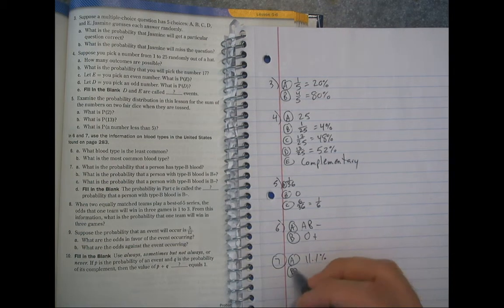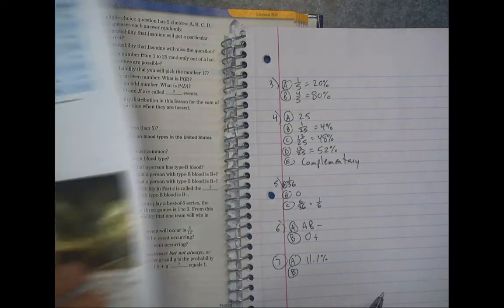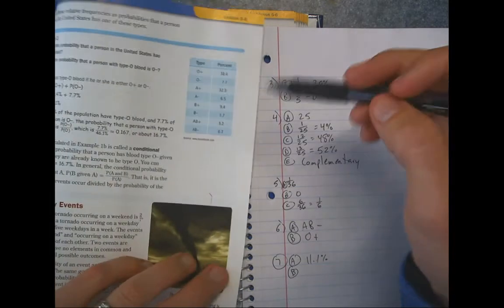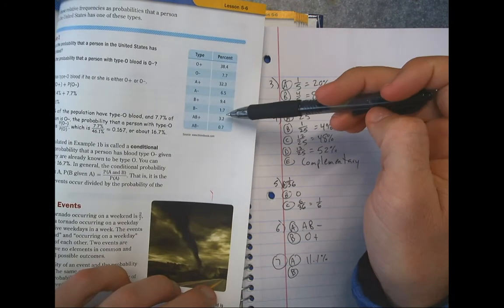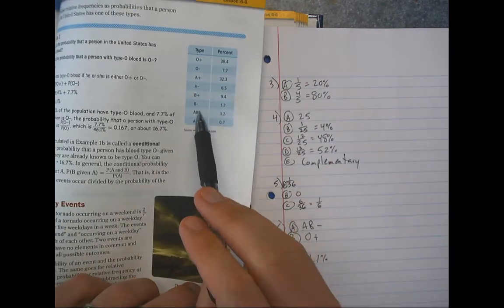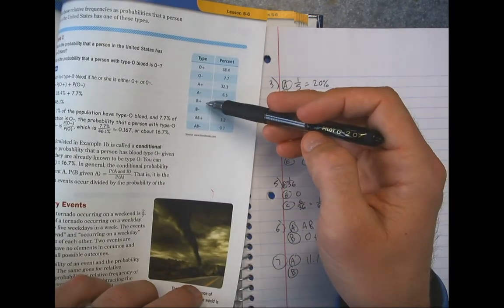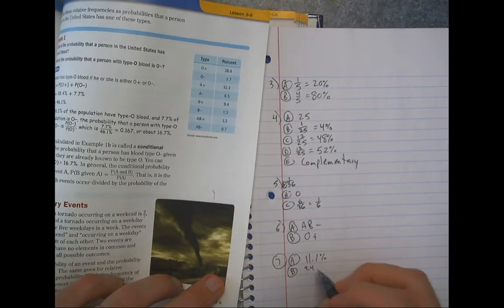Letter B. What's the probability that a person with type B blood is B positive? Not in general, out of everybody, all the different blood types, what's the probability of B positive? That would just be 9.4%. But they're talking about taking everybody who's type B, and out of those people, what's the chance that they're B positive compared to B negative? So there's a 9.4% chance out of the total that they're B positive.